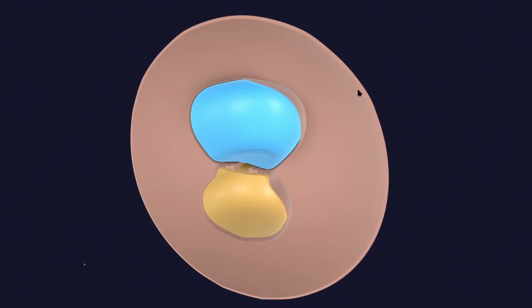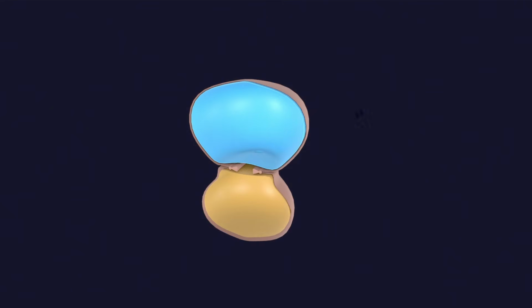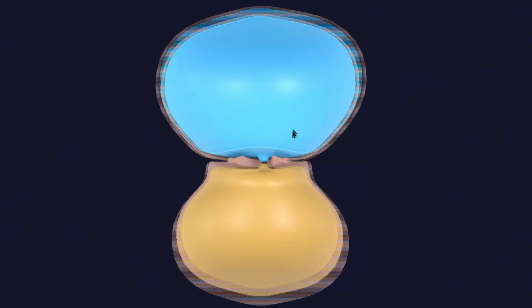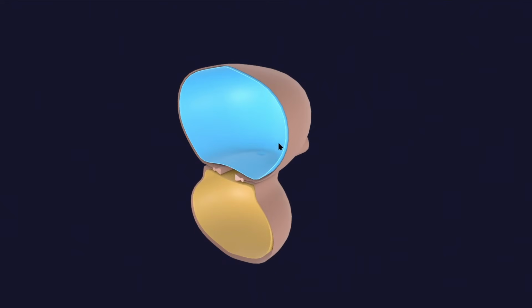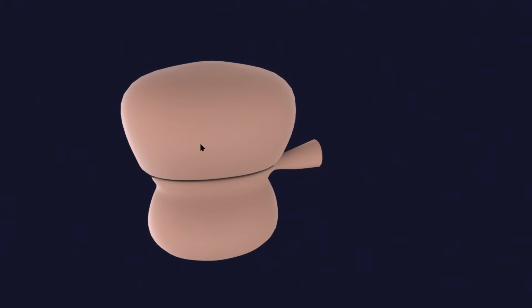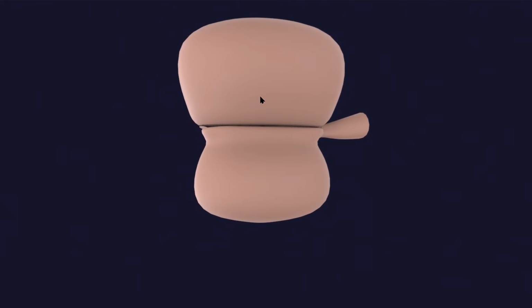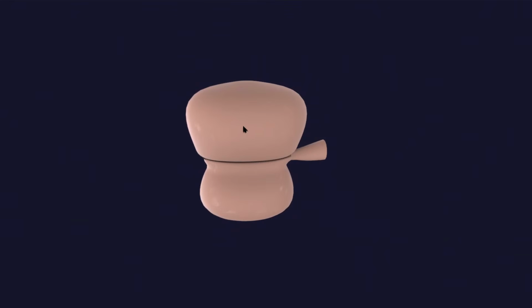Now let's remove this extraembryonic somatic mesoderm. So here we will see that only the embryo is left. And now let's uncut it like this. And here there is the complete embryo.